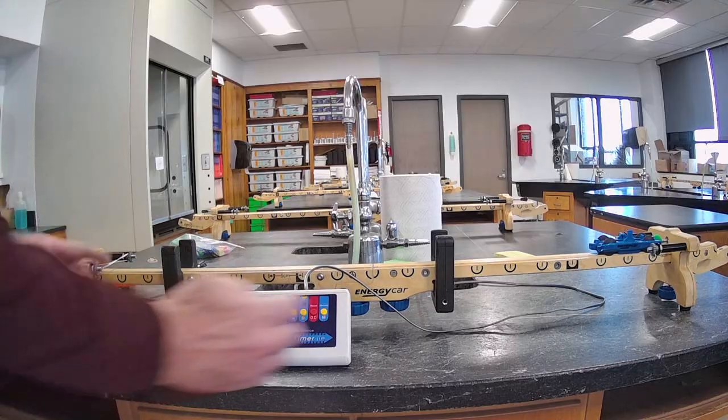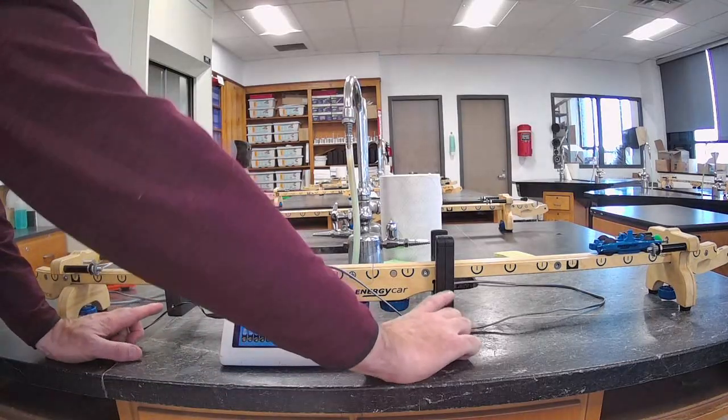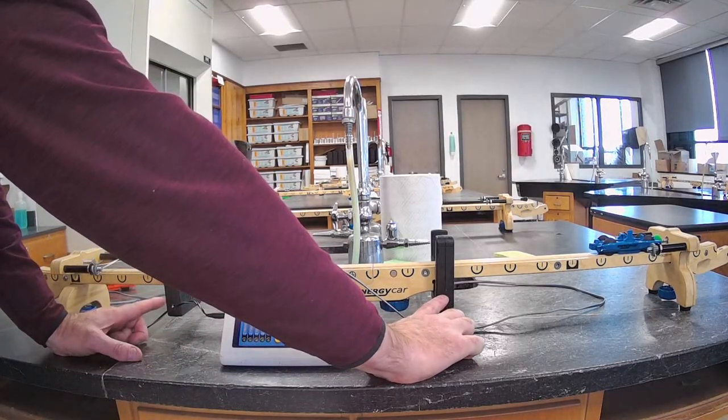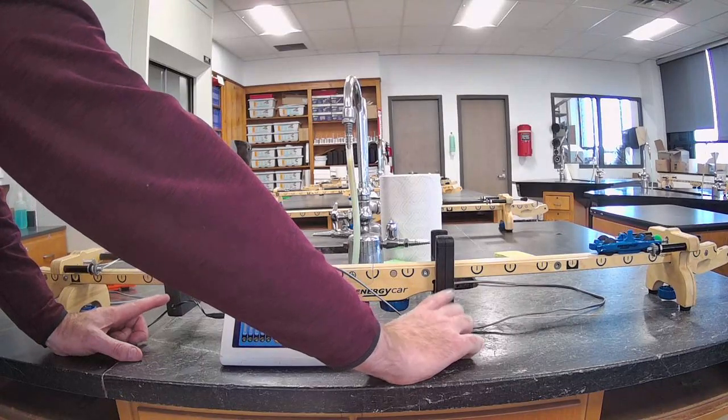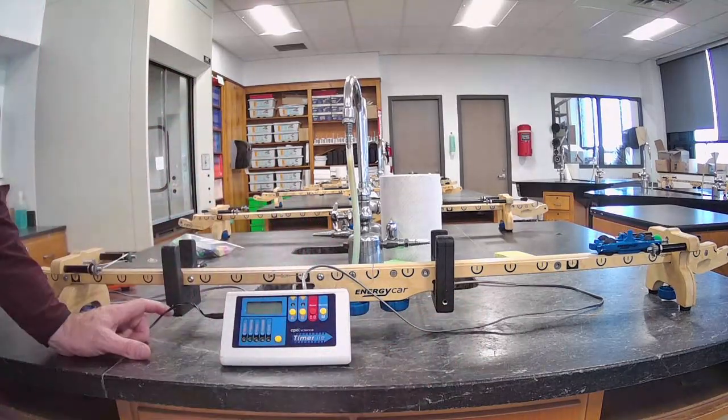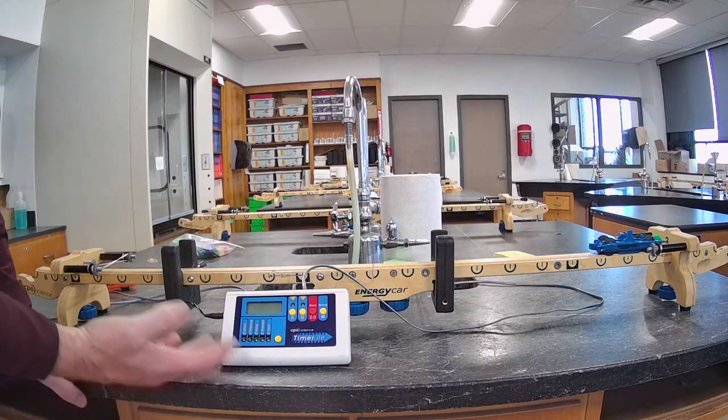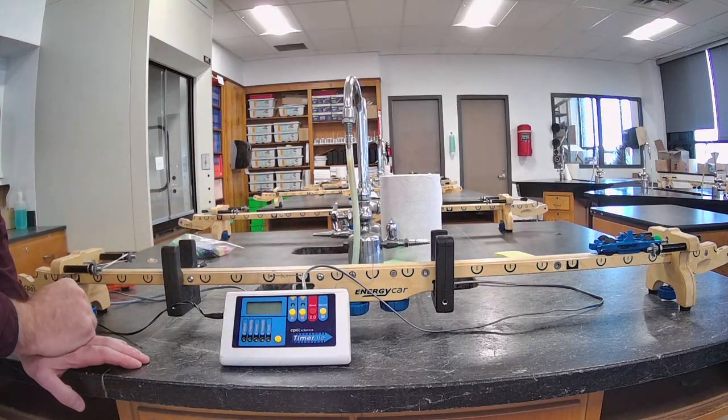You may notice there are 2 what we call photo gates. Photo gates, P-H-O-T-O-G-A-T-E-S. These photo gates can take data for us. So in a moment, I'm going to show you how to get the data with the photo gates.